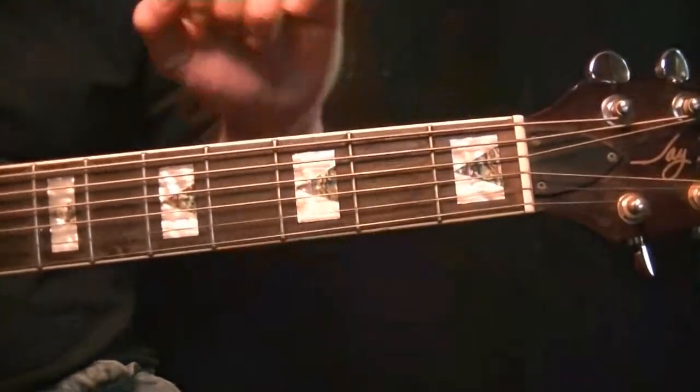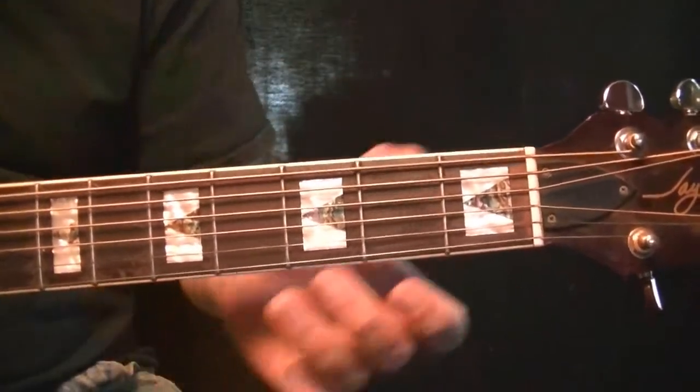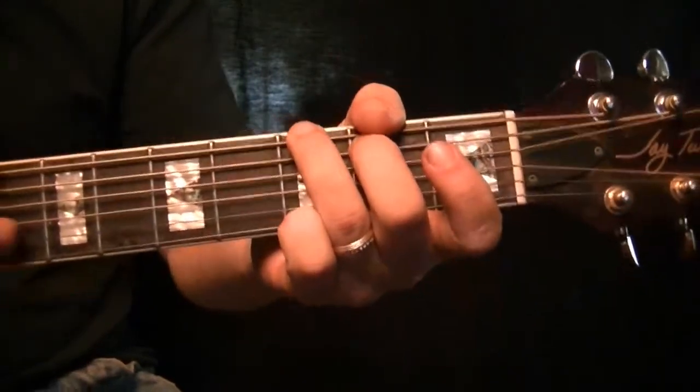Kind of a neat little thing, and you'll see that a lot in music. Just that little connector chord between those two chords.